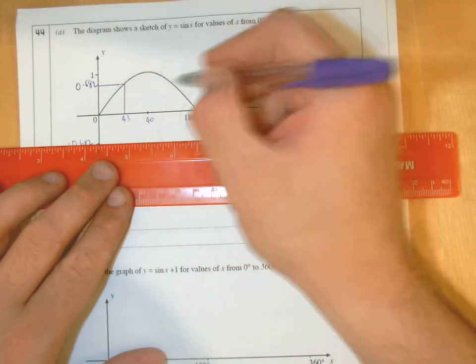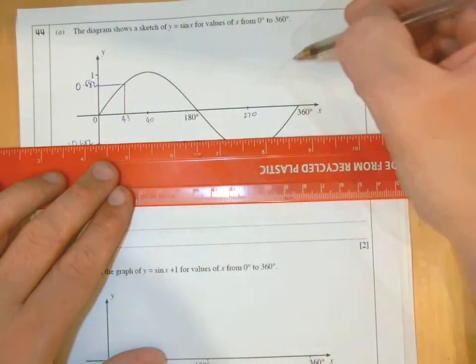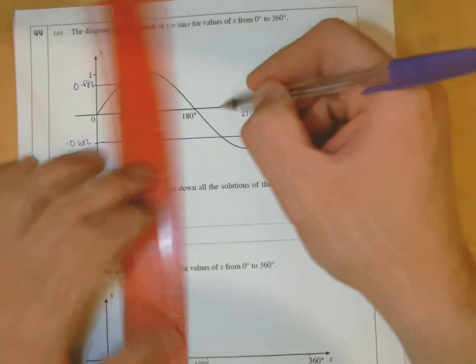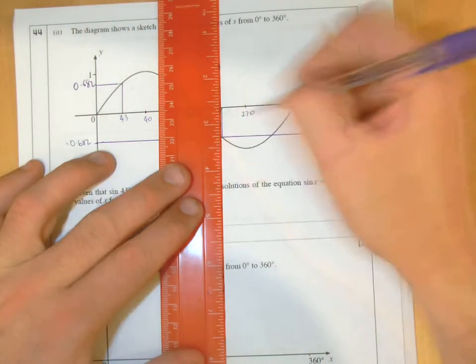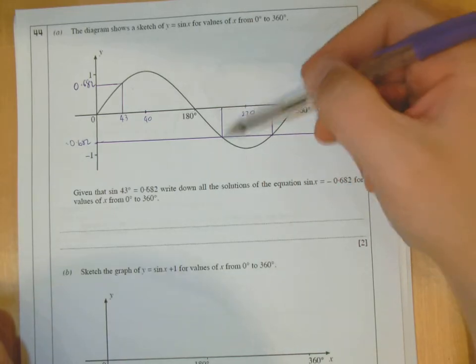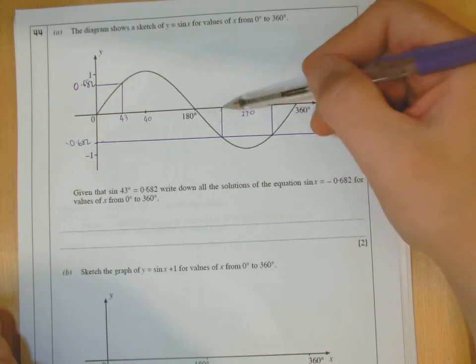I didn't need to draw a line all the way across because I'm not interested in this. I'm interested in minus 0.682. Let's draw a line across where it hits the graph. Now it hits the graph there, doesn't it? Two points. Okay, it's the graph here, two points. Now look at where it hits, here and here. Now we can work out what this value is easily, right, by using symmetry. Okay, it's going to be more than 180, isn't it?